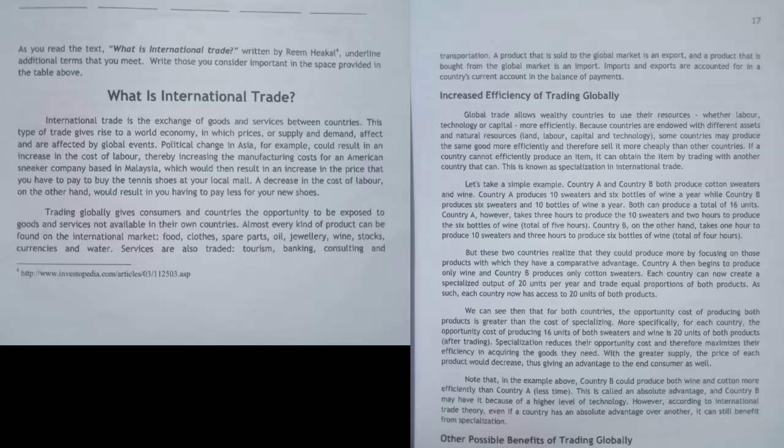What is international trade? International trade is the exchange of goods and services between countries. This type of trade gives rise to a world economy in which price or supply and demand affect and are affected by global events. Political change in Asia, for example, could result in an increase in the cost of labor, thereby increasing the manufacturing cost for an American sneakers company based in Malaysia, which would then result in an increase in the price that you have to pay for their tennis shoes at your local mall.